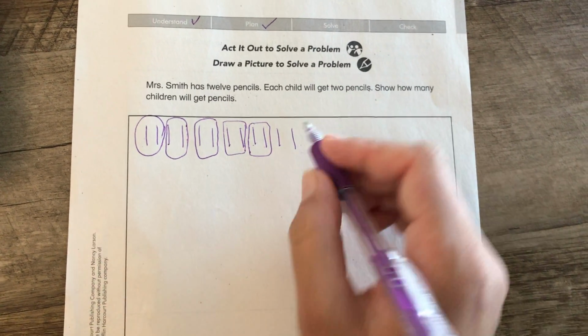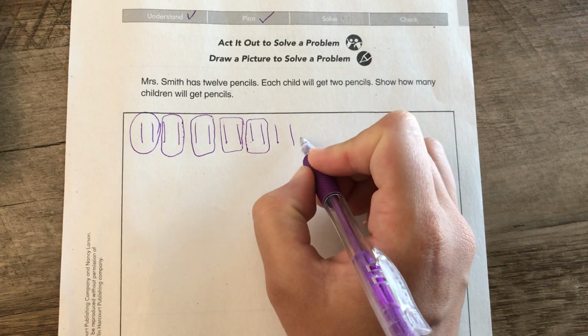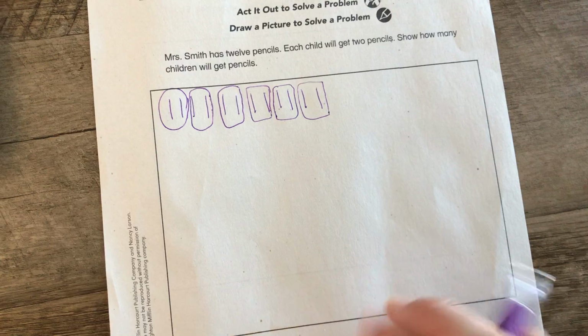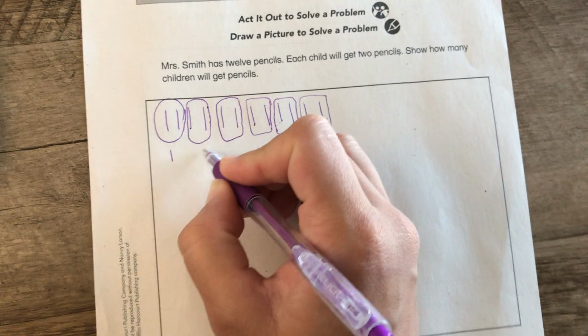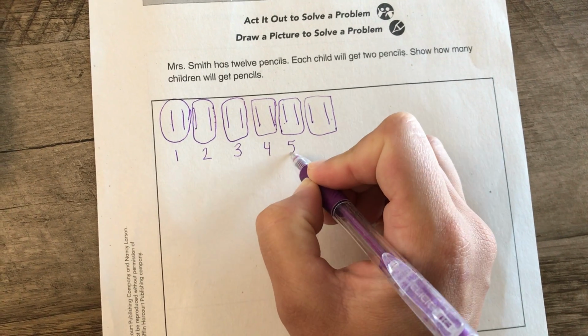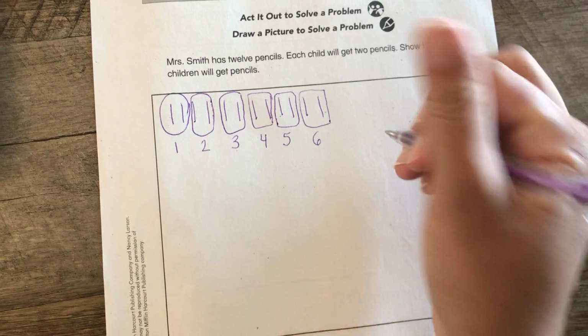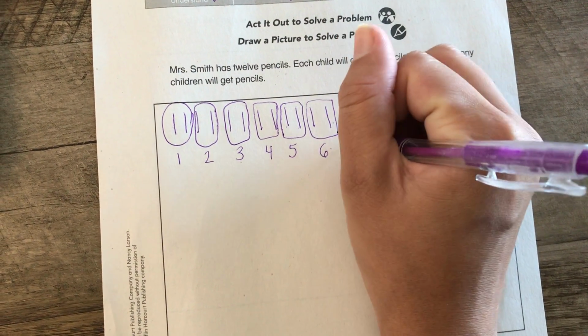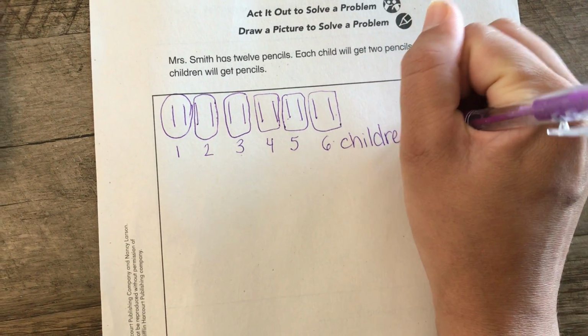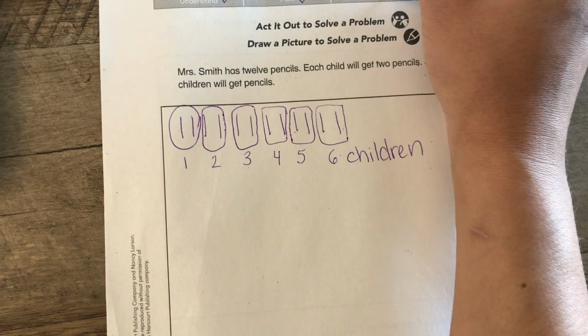My shapes are kind of changing. That's fine. 1, 2. Let's count how many children. 1, 2, 3, 4, 5, 6. So how many children? 6 children can get pencils. So did we solve it?